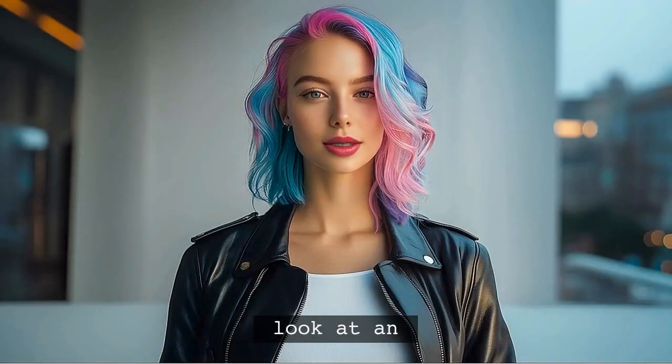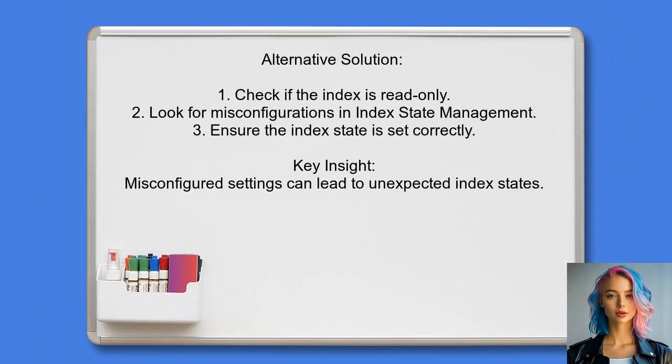Let's take a look at an answer from another user. Another user points out that the error can occur if the index you're trying to write to has been set to read-only. They experienced this issue due to a misconfiguration in index state management, which caused a weekly index to switch to a warm state prematurely.